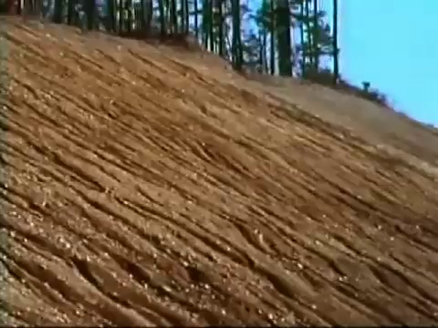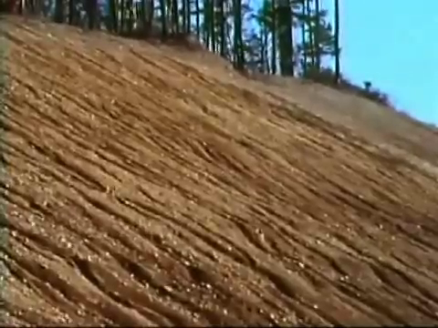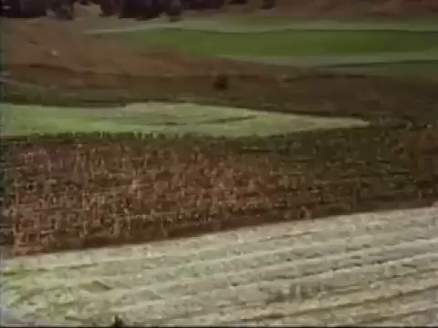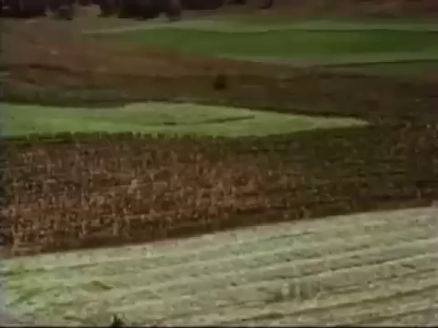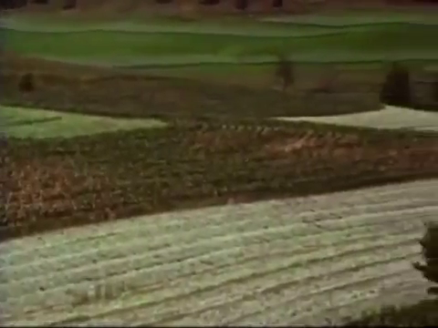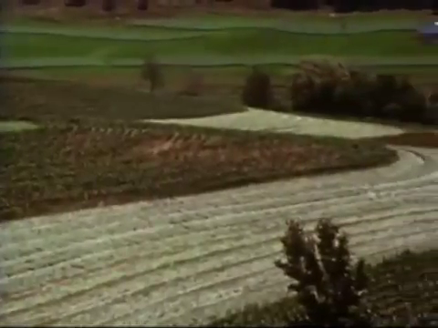All the plants on this hillside were cut down, leaving almost nothing but bare dirt. Soil with plants doesn't wash away as easily because the leaves of the plants break the force of the raindrops and the roots hold the soil in place.